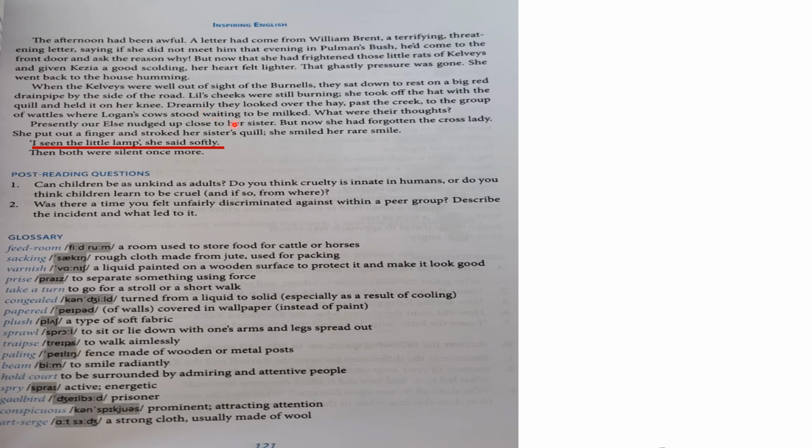When they both sit at the roadside and talk to each other, little Elsie says, "I seen the lamp, the little lamp," she said softly. That means before the aunt sends them away, she manages to see the lamp, because Kezia always describes the lamp. She likes the lamp very much. And remember, students, the lamp has a significance. It shows the light, the ray of hope which is coming in the future.